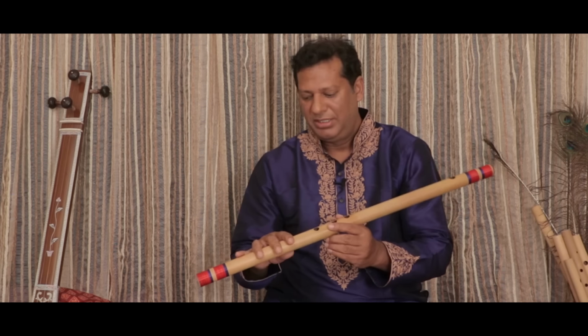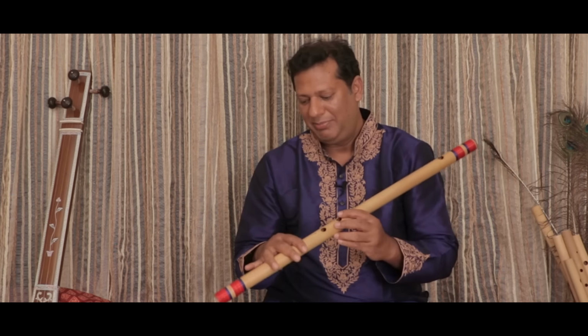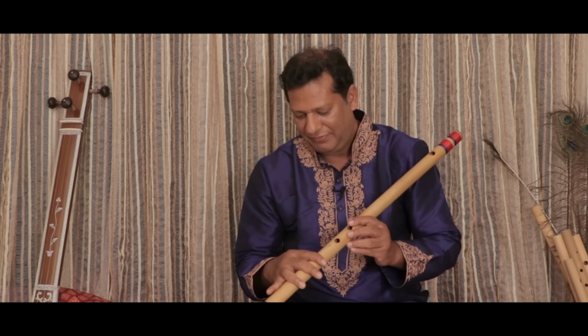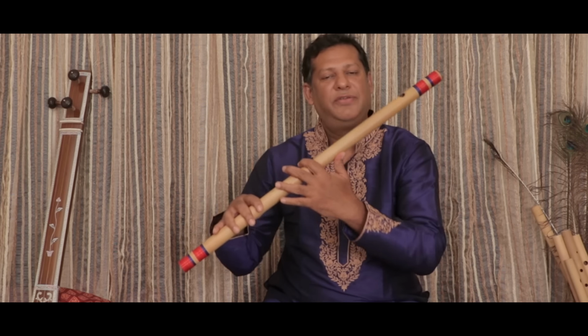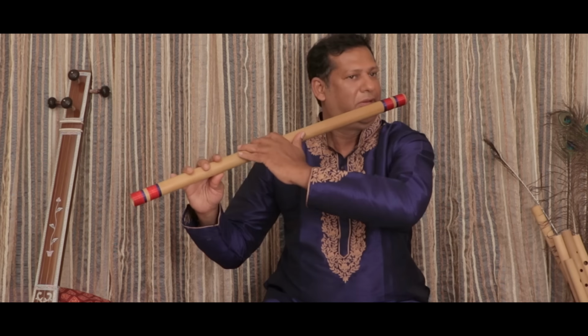So for Tivra Madhyam, if you have a flute like this, you can play from here, and also if you just take off all of your fingers, then you have the sound of Tivra Madhyam, right?